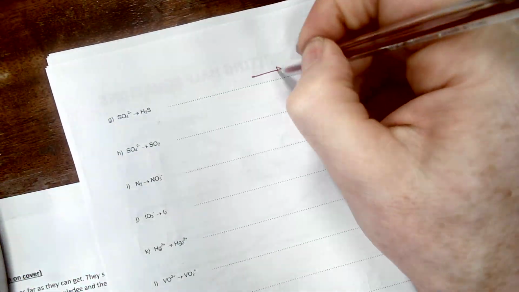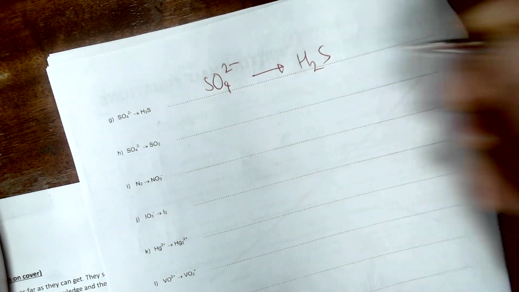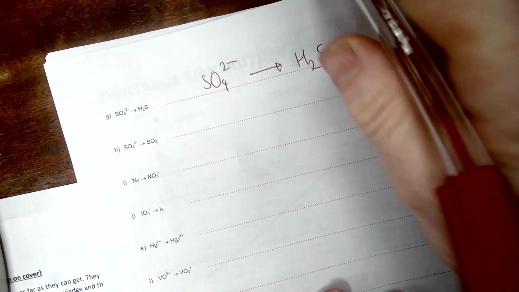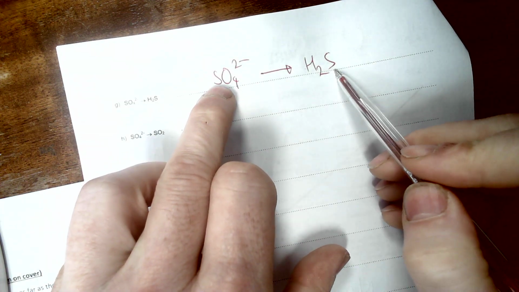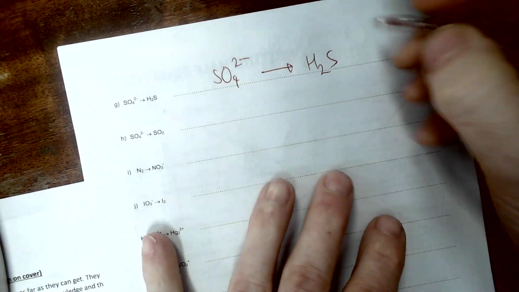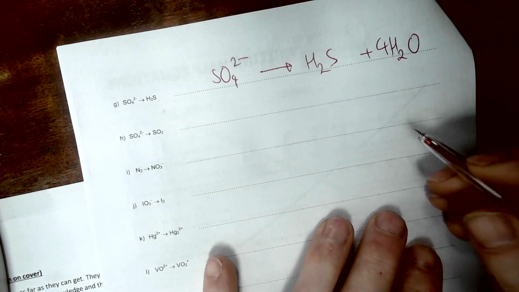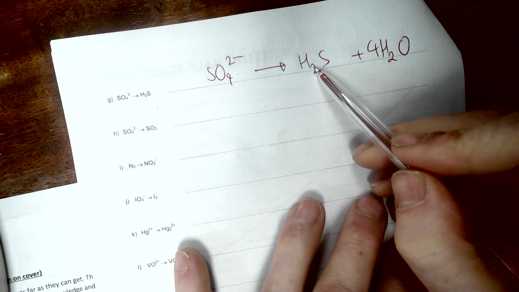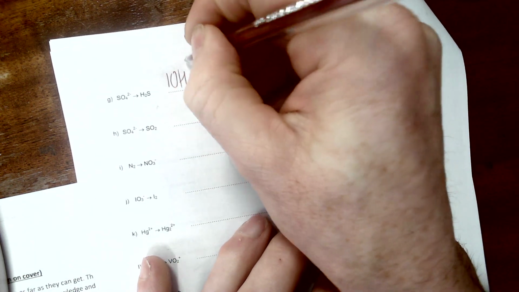All right then, G. I start off writing the 2 species on here. SO4 2-, that's a sulfate ion becoming H2S, that's hydrogen sulfide. Sulfur's balanced, so I don't need to balance the sulfurs. Next rule is balance the oxygens with water. There's 4 oxygens, so I'm going to need 4 H2O. Now I've got 8, 9, 10 hydrogens, so I'm going to need 10 H+ on this side.